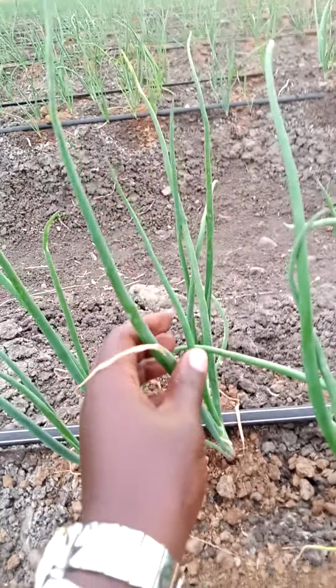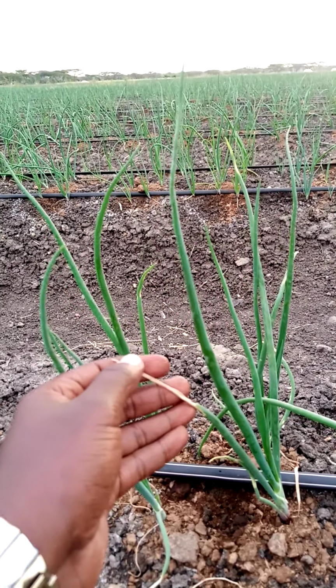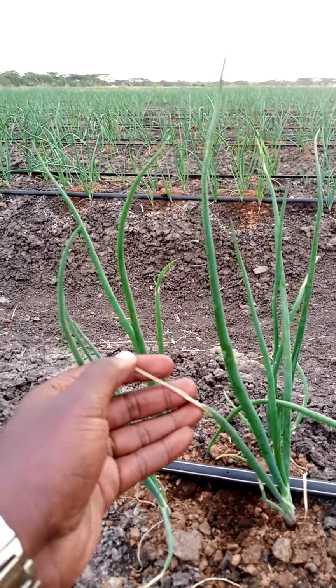If we can identify another plant, let me see. Yes, now this one is very prominent. Look at that. Yeah, this one now shows you a perfect example of purple blotch.